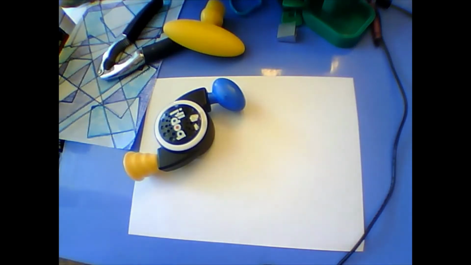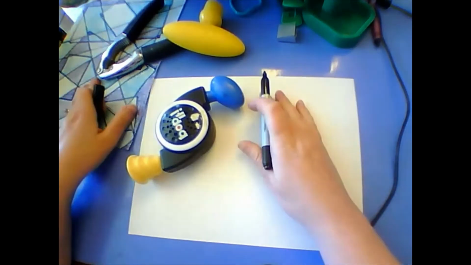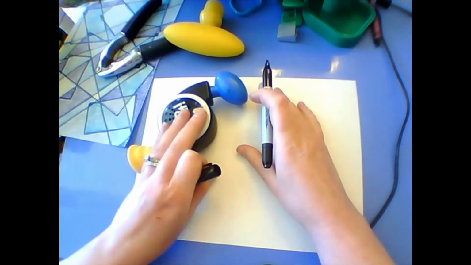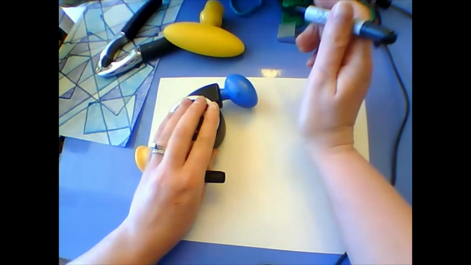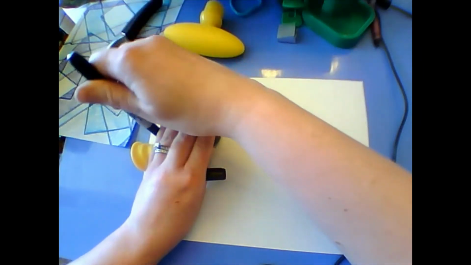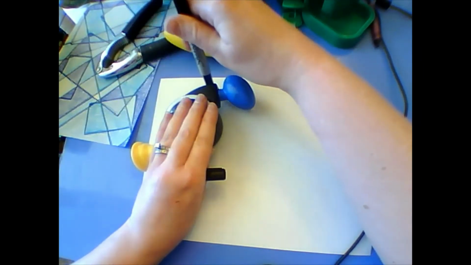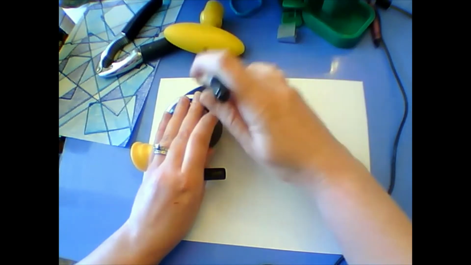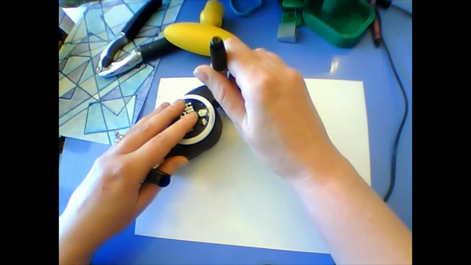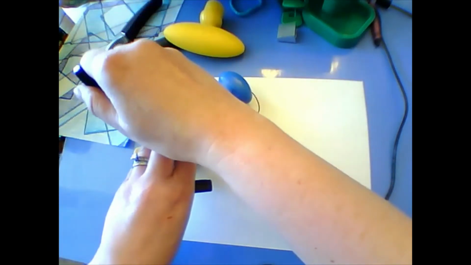And then I'm using a black permanent marker just so you guys can see. You guys might want to start with pencil first, so just in case you make a mistake, you can quickly fix it, right? So all I'm going to do is hold my object very steady, and then bring my marker around the outside of it.